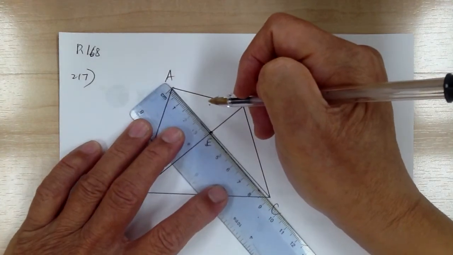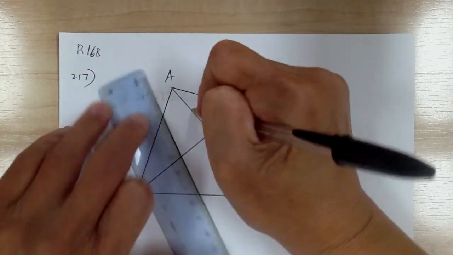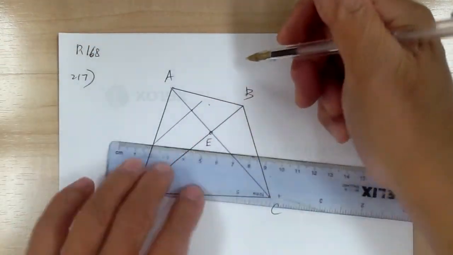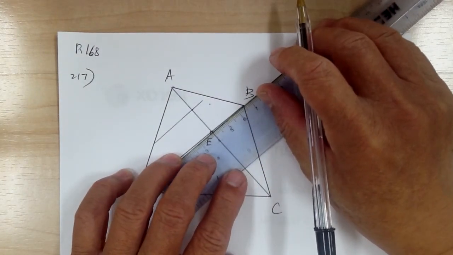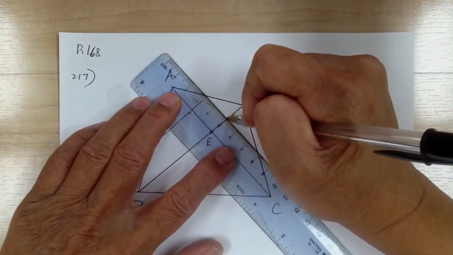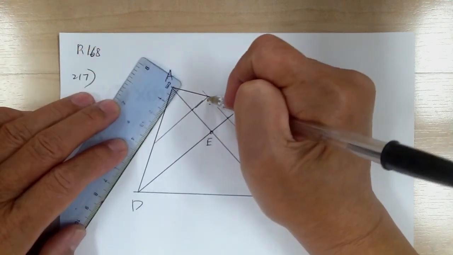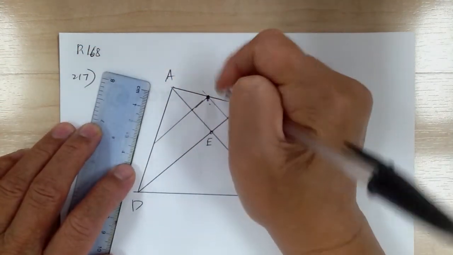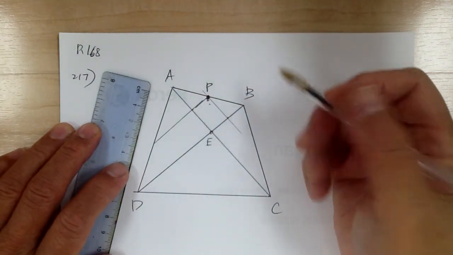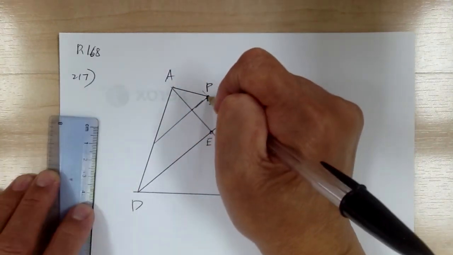So you have to get your perpendicular bisector. I'm going to put this right over here, so call this P. Now, it may or may not be on the line. Okay, it's pretty close. So for the triangle ABE, the circumcenter is right over here.